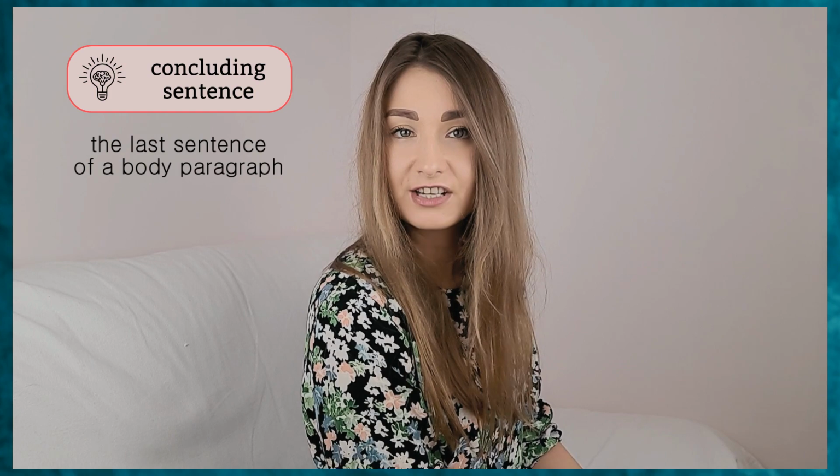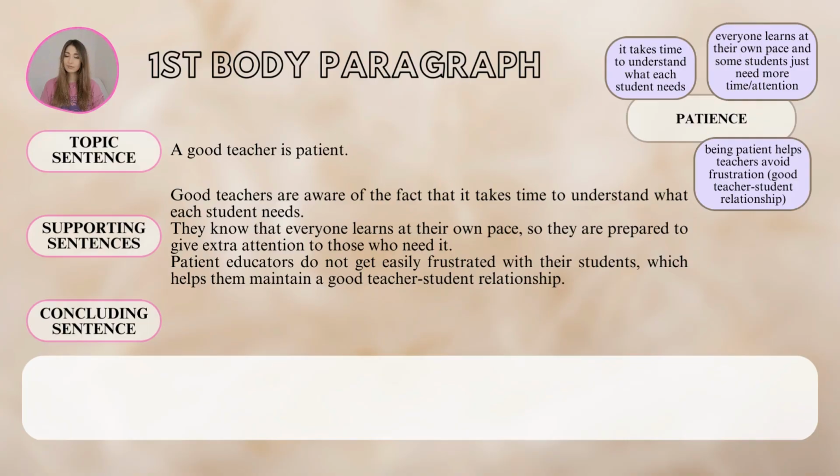One last thing I need is a concluding sentence. A concluding sentence is the last sentence of a body paragraph. A concluding sentence can summarize the main points of a paragraph. It can restate the topic sentence of a paragraph in different words, or it can present the reader with an opinion. I think I'm going to restate my topic sentence.